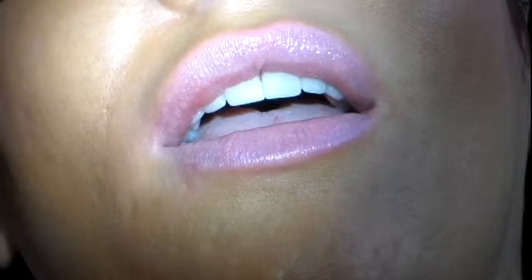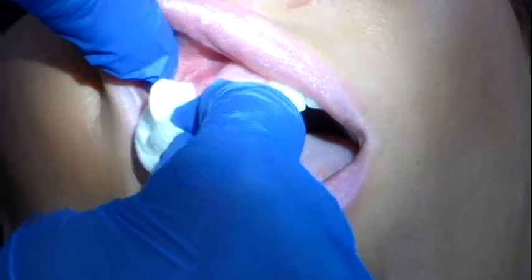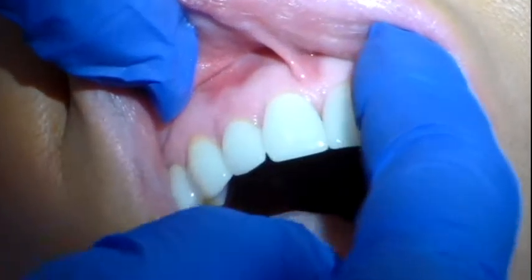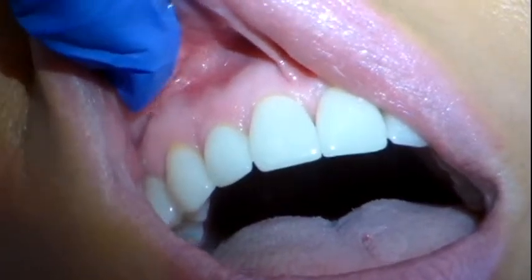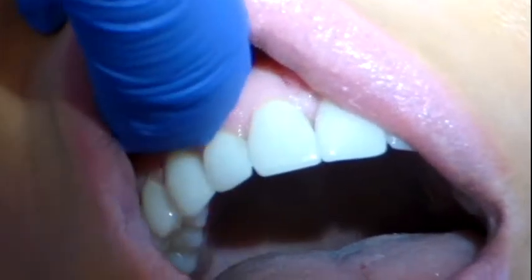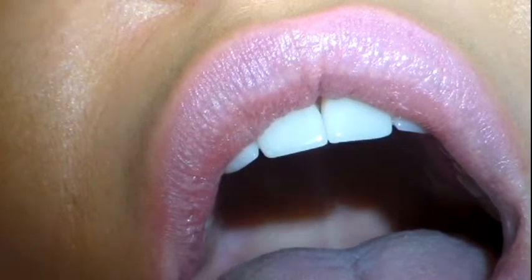So we're going to remove the topical, and then we're going to wipe the excess off. When you're working up here on these anterior teeth, you have to be really careful, because some people have a really tight frenum, and if you're pulling really hard, it can really hurt. So if that's the case, get your finger way up in there and pull more from the inside of the cheek. Okay, so I'm going to proceed with the injection.